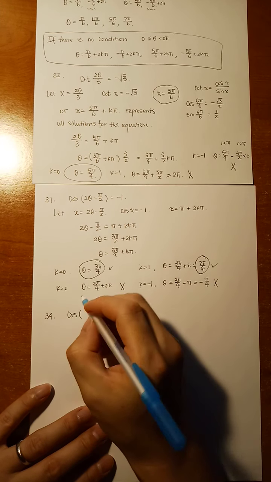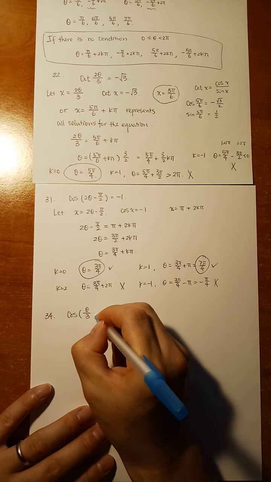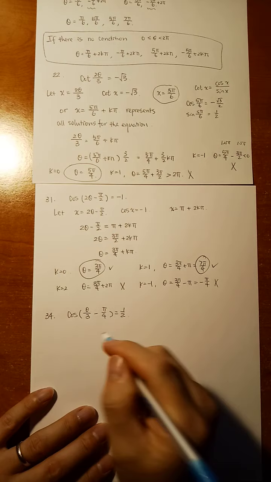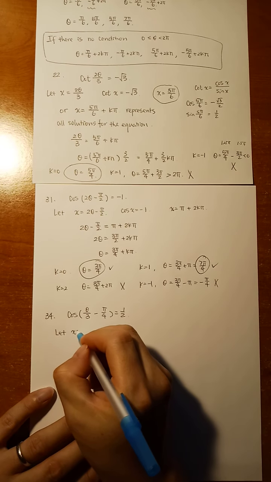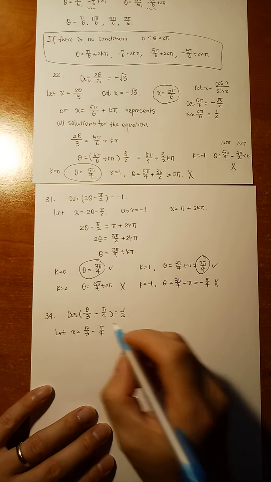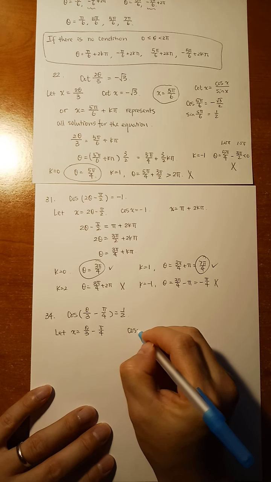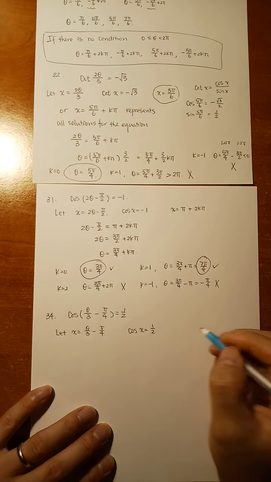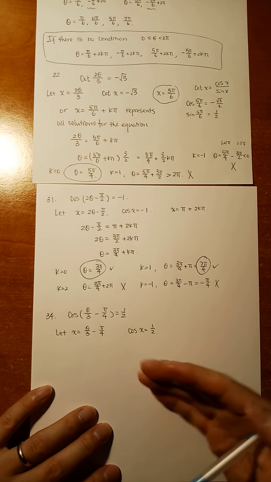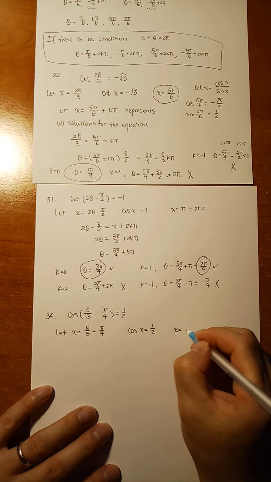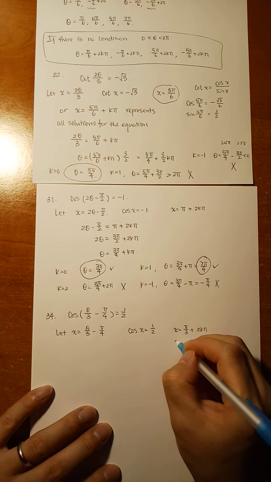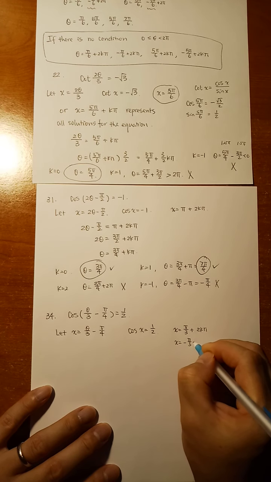Cosine of theta over 3 minus pi over 4 is equal to 1/2. So let x be theta over 3 minus pi over 4. Then cosine x is 1/2. How many solutions? 60 degrees and -60 degrees. So x can be pi over 3 plus 2k pi, or x can be negative pi over 3 plus 2k pi.